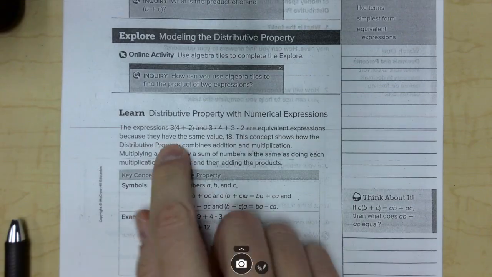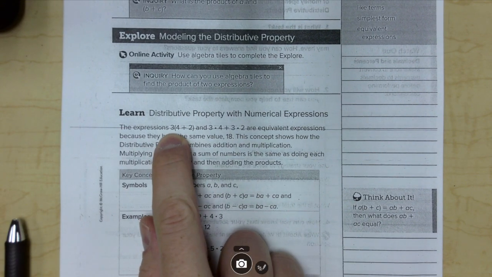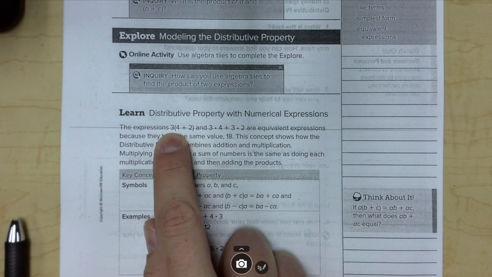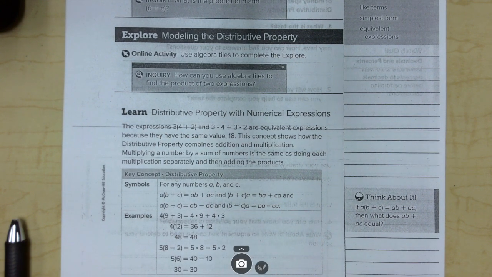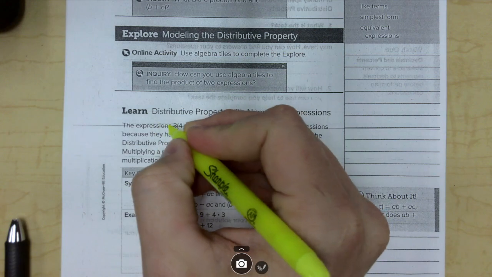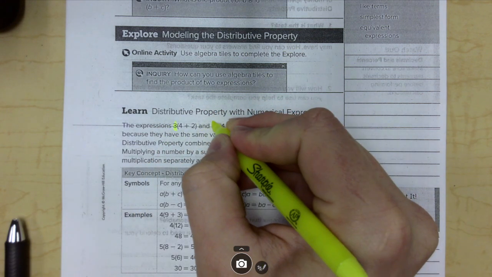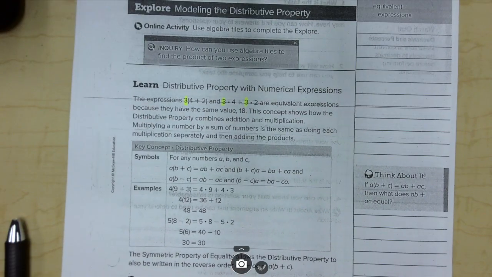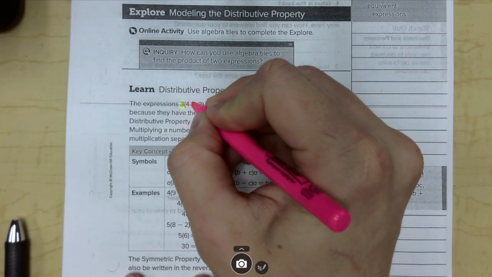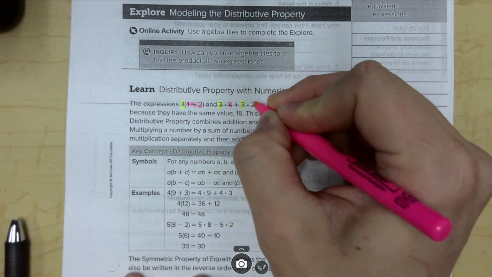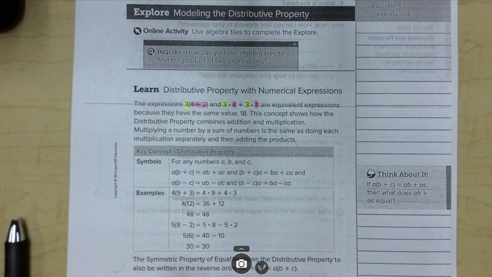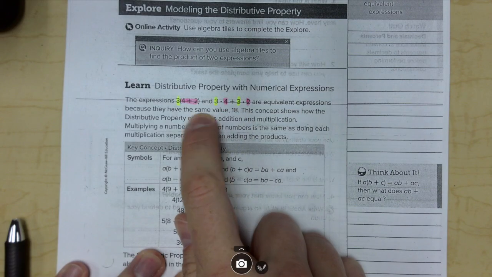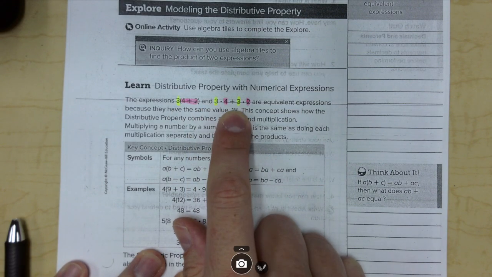So what we see is when we have something along the lines of 3 times the quantity of 4 plus 2, the distributive property allows that 3 to be broken down and go to the 4 and the 2. So if we use some colors to show this off, we see the 4 plus 2, we remove the parentheses, and the 3 got attached to both of them.